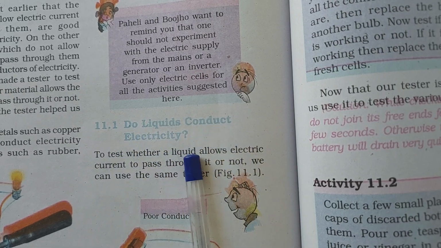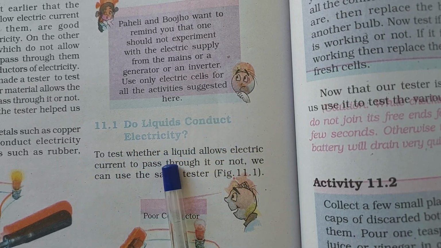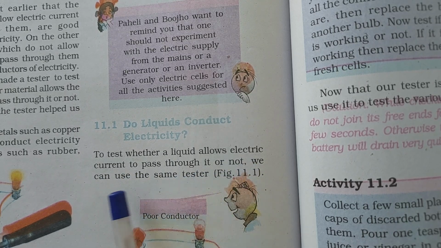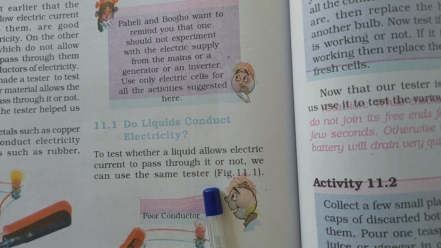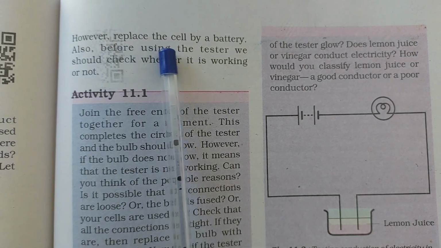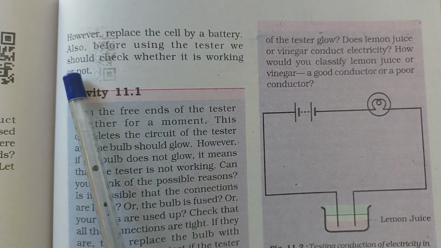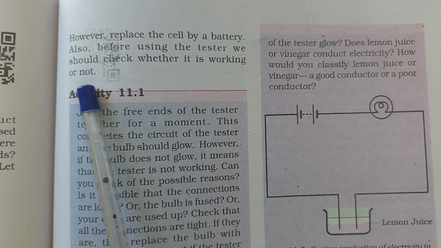Do liquids conduct electricity? To test whether a liquid allows electric current to pass through it or not, we can use the same tester. However, replace the cell by a battery. Also, before using the tester, we should check whether it is working or not.